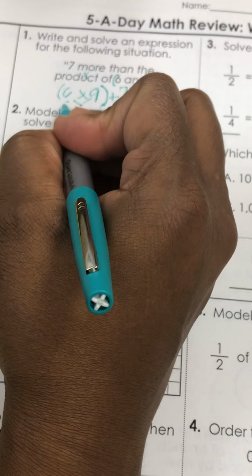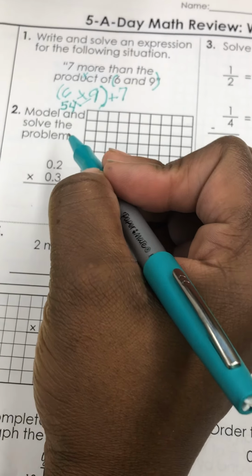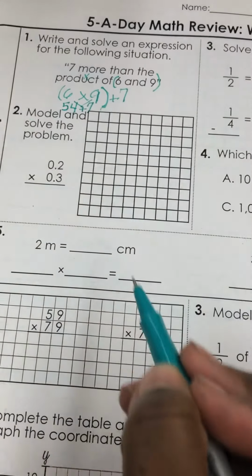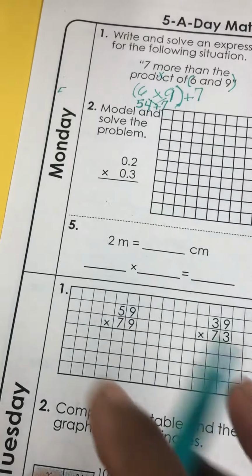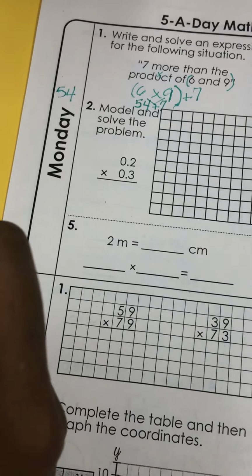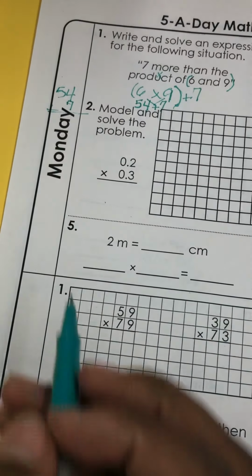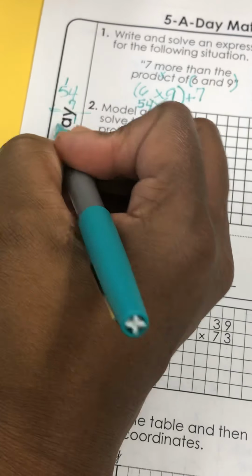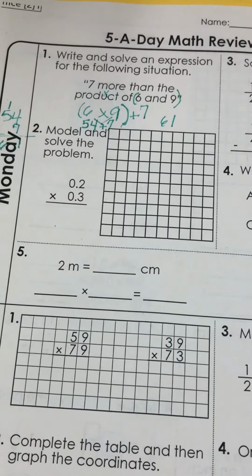I have nowhere to write that because I did not plan properly. So 6 times 9, that's 54, plus 7. And so if you have a hard time with this type of thing, you can always stack it up. The standard algorithm of addition, 7 plus 4, that would be 11. So the answer to that would be 61.